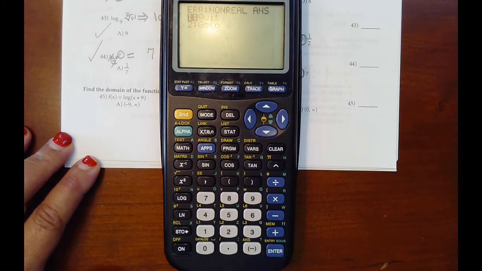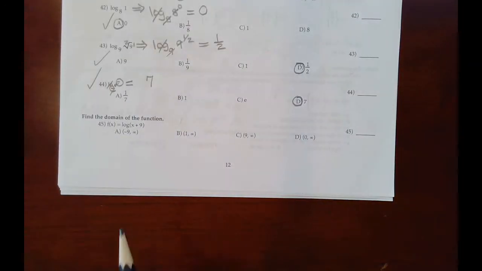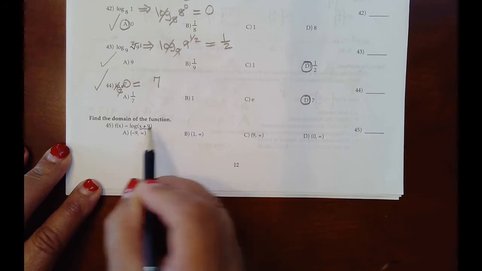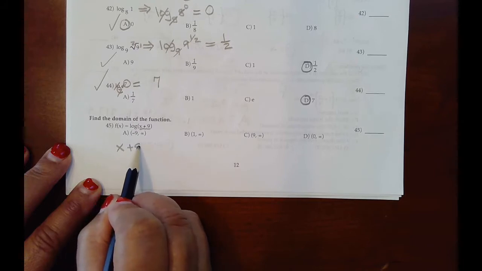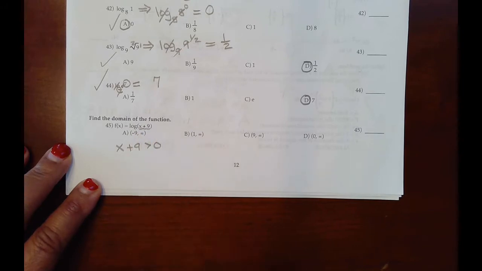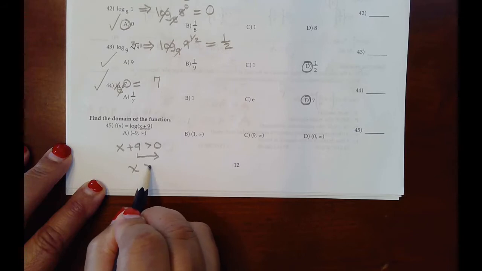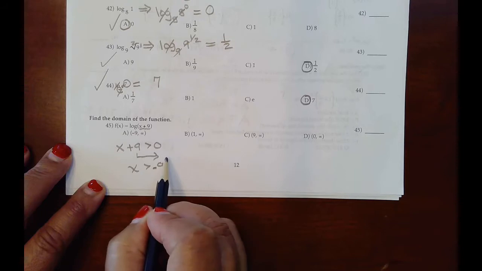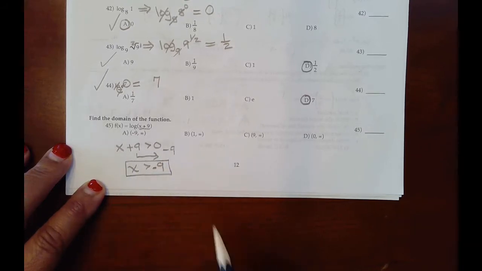See, that's undefined also. So that means that the argument, which is this part right here, is how we determine the domain. We look at this part called the argument, and we keep it greater than 0. Okay, so in this case, since that expression is just linear, that's pretty easy. Just solve for x, and you would get x is greater than negative 9. Because when you move this over here, it becomes a negative 9. So x has to be anything greater than negative 9.